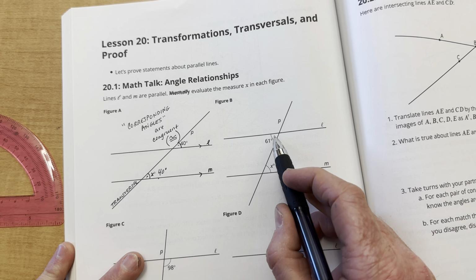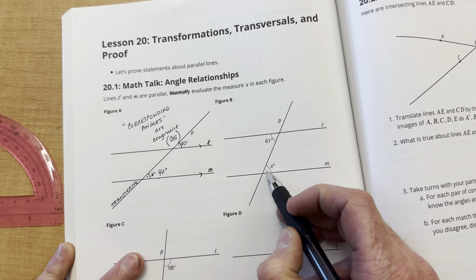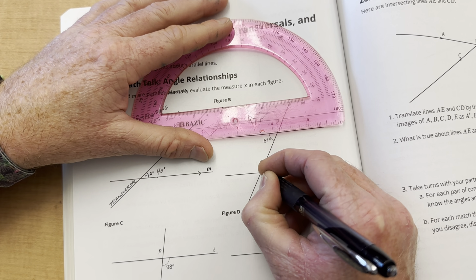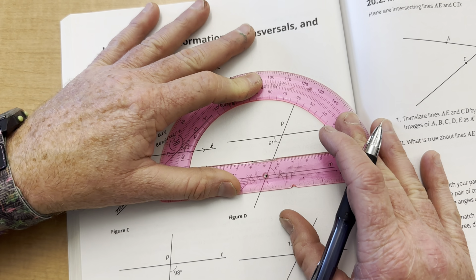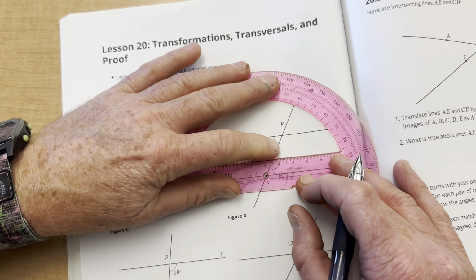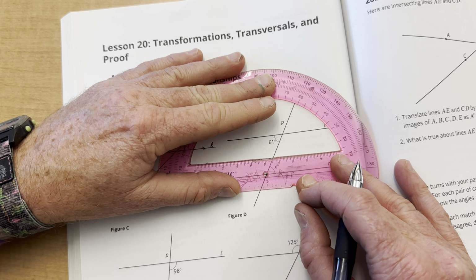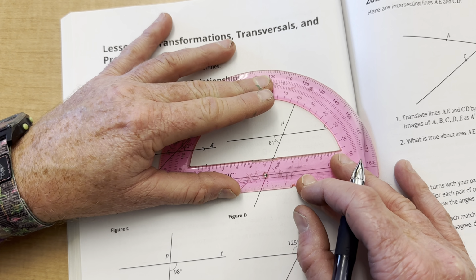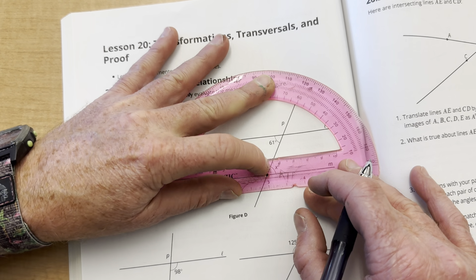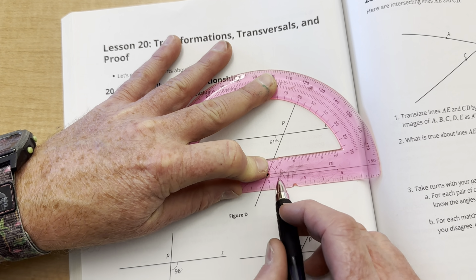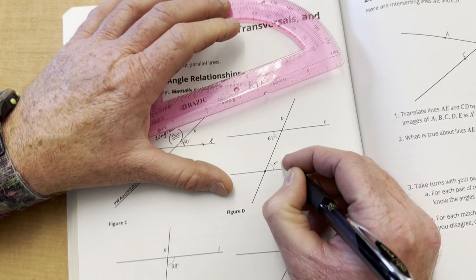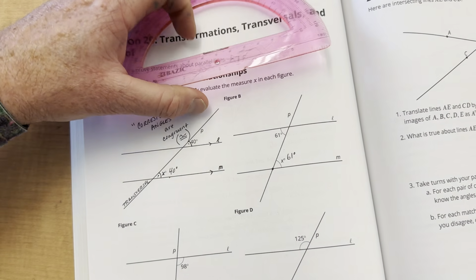Let's take a look at this one. This one's 61. I wonder what this one is. Just put the center inside the protractor, get a measure on that. That line's parallel to that. 61. X is 61 degrees.